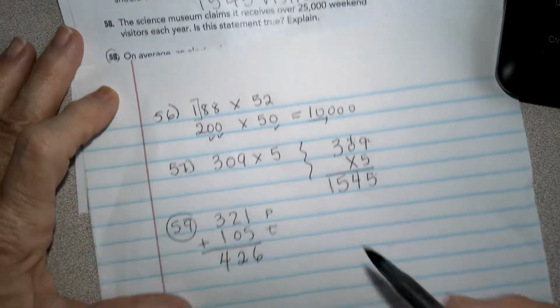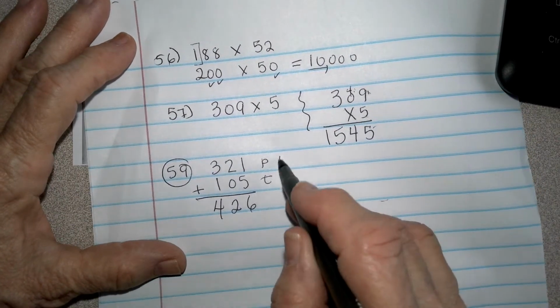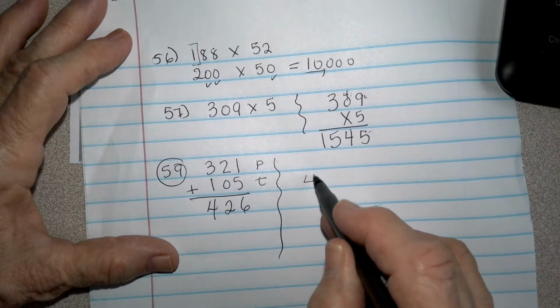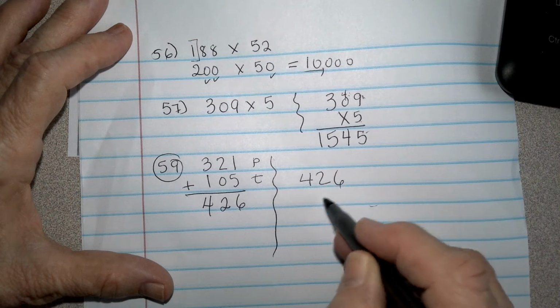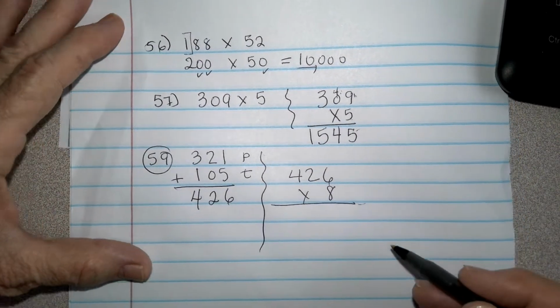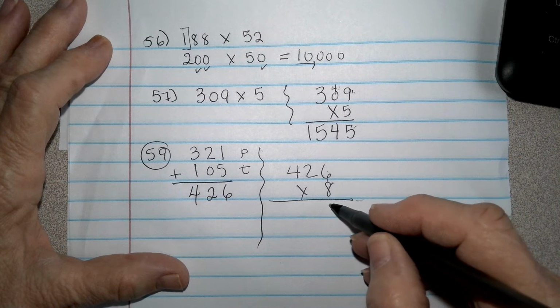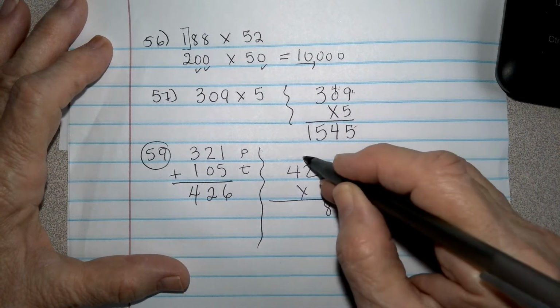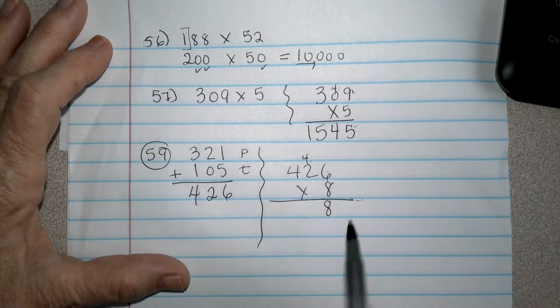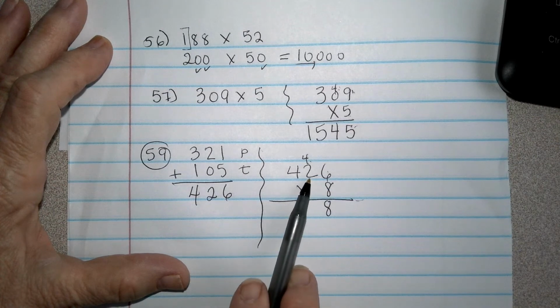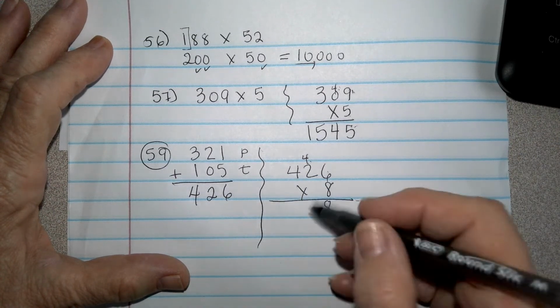So we're going to multiply that by 8. I'm going to move it over a little bit. So 426 times 8. And this should be easy. And then we're almost done. 8 times 6 is 48. Carry your 4. So I should see 48. 8 times 2 is 16, plus 4 more is 20.